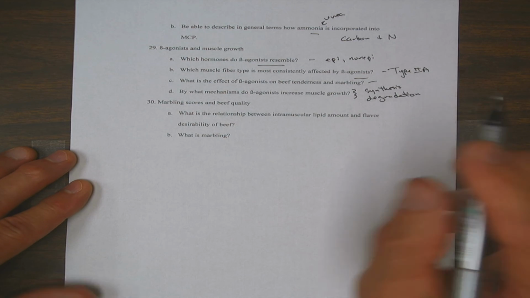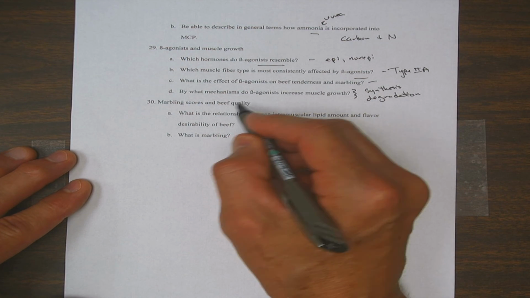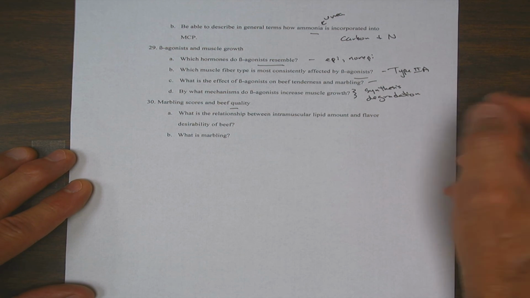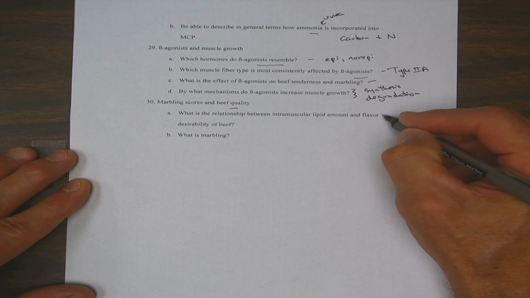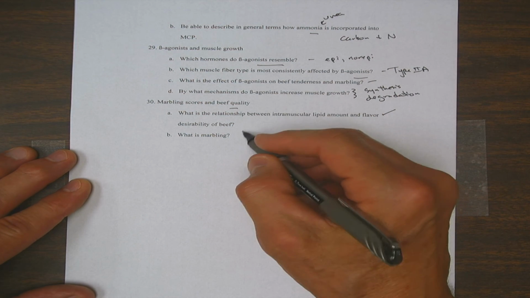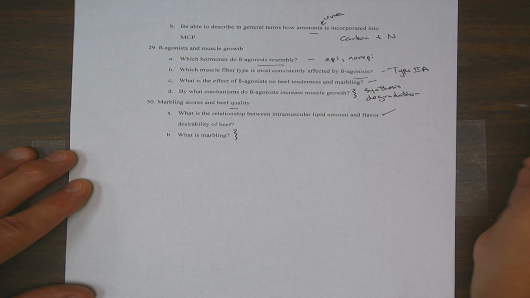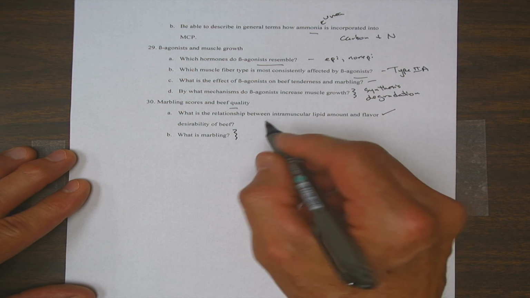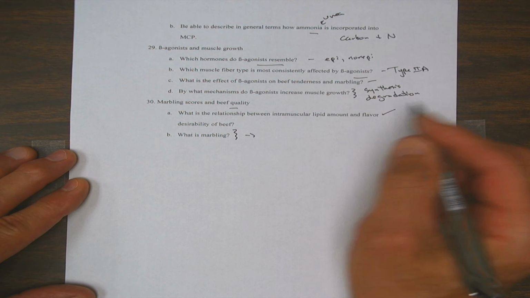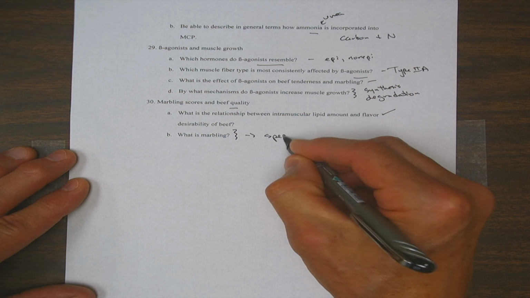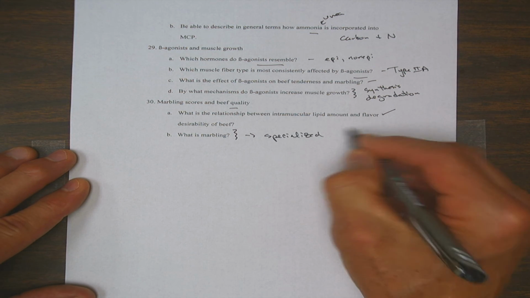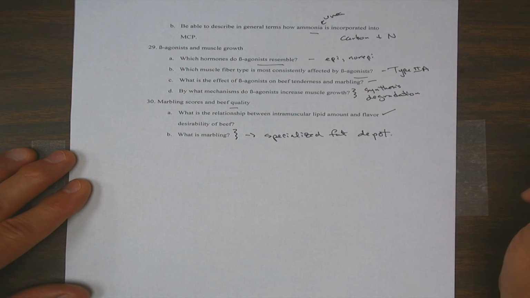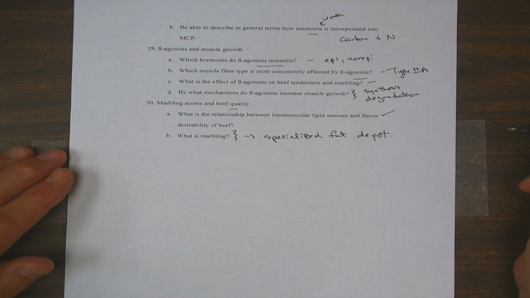And then finally, because marbling is my favorite thing in the whole world, I'll talk about marbling scores and beef quality. And this is actually going back and reviewing material that was in handout 1. What's the relationship between intramuscular lipid and flavor, desirability of beef? And really spend a few minutes on what exactly is marbling. And so we'll get to wrap up with that information. And so we'll cover the details in today's lecture. You know, what is marbling? Basically it's just a very specialized fat depot. And so we'll be able to summarize that today and have a little fun with today's lecture.